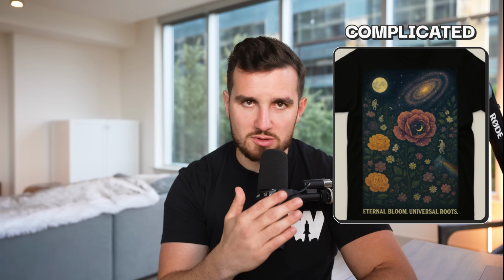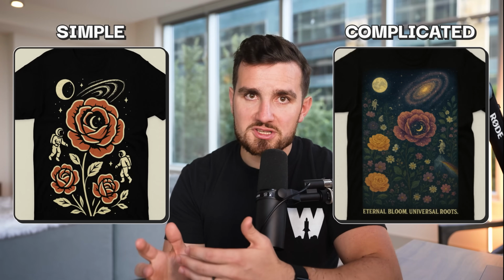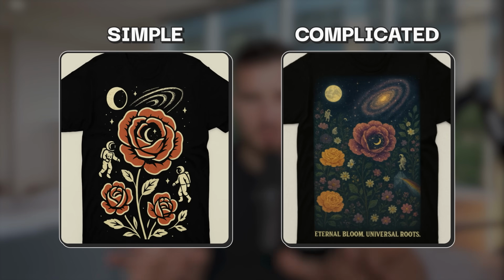Like, to give a quick example, here is a design that is way too complicated. And this is very common when it comes to using AI tools. Then on the other hand, we have a design that is super simple. And when you just look at both of these for a split second, you can see the difference in how quickly they communicate the message or the overall meaning of what they're trying to convey.